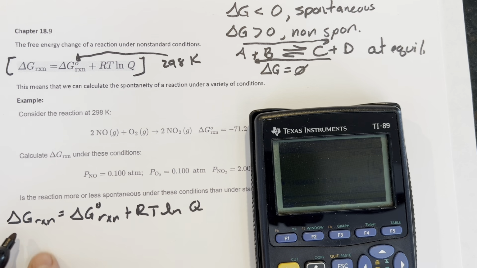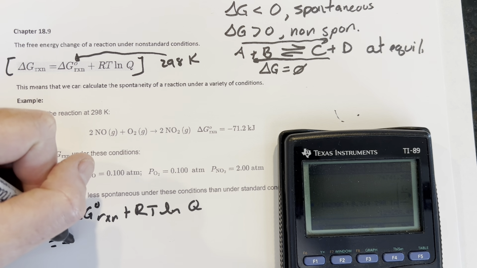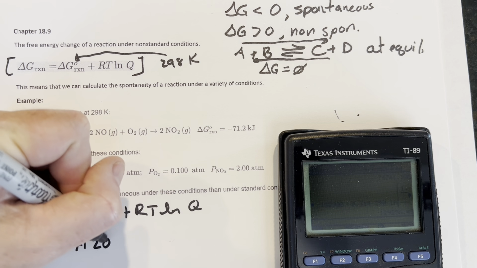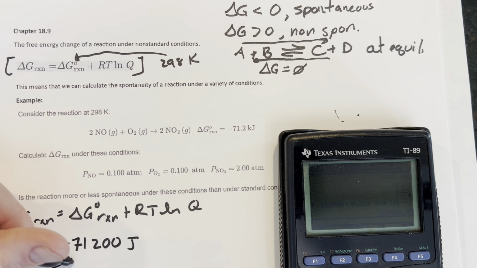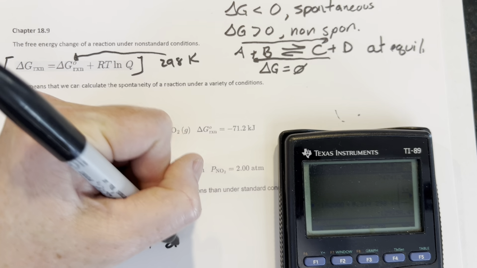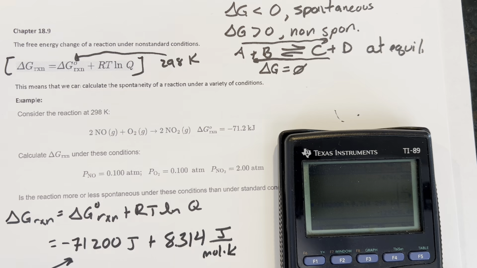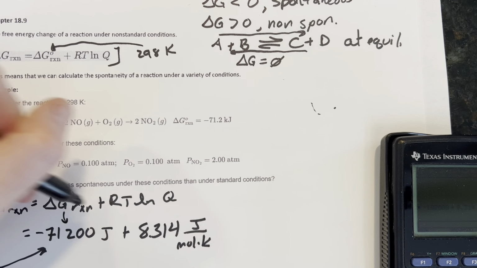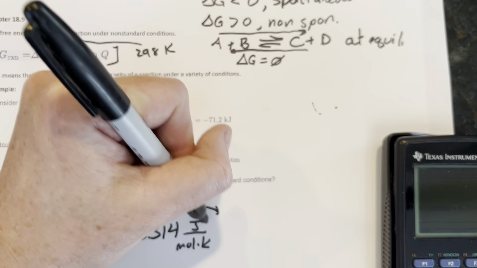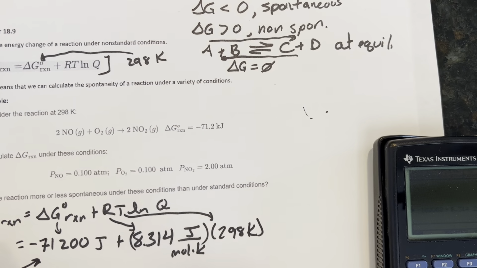Okay, so we have our delta G of the reaction, which is what we're asking for, is equal to this one in the standard conditions, which it gave us, negative 71200 joules. We're going to put this into joules every single time, because you'll find out that the R over here uses joules. The R over there is 8.314 joules over mole Kelvin. So this is that. This is that. Our temperature said it would happen at 298 K. And last but not least, it asked for Q.